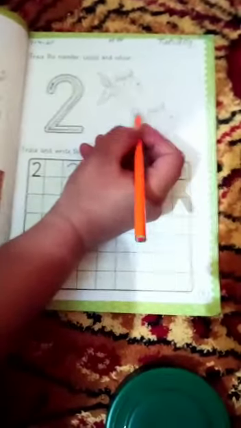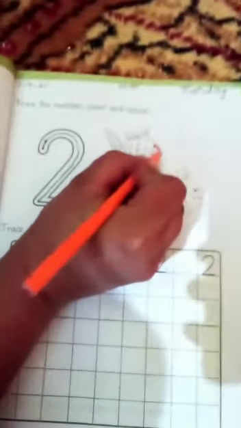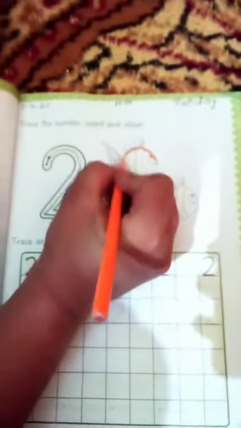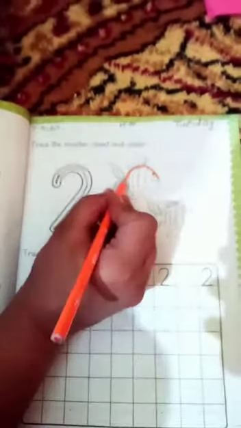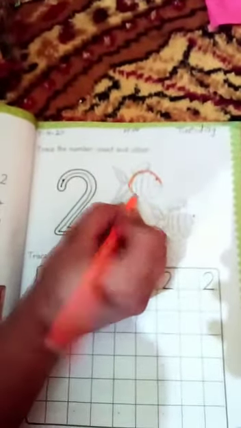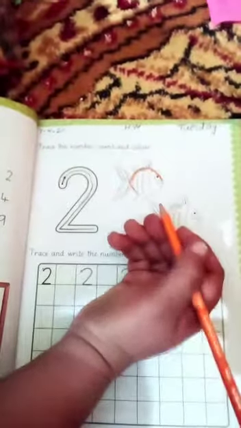And there is 2 fish. And start coloring in fish. You must have to cover boundary.